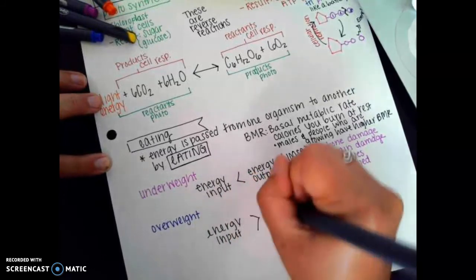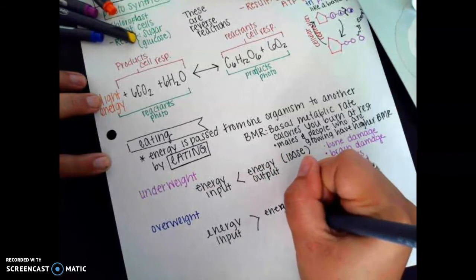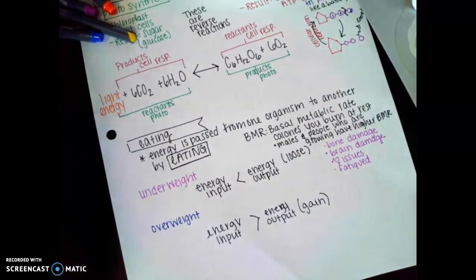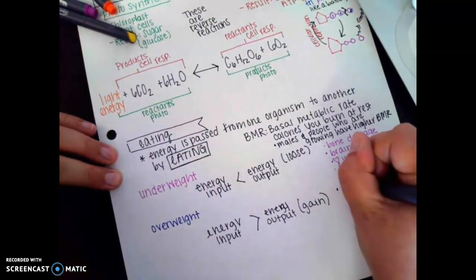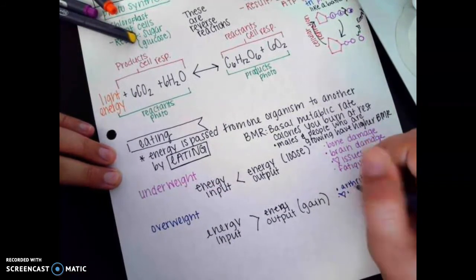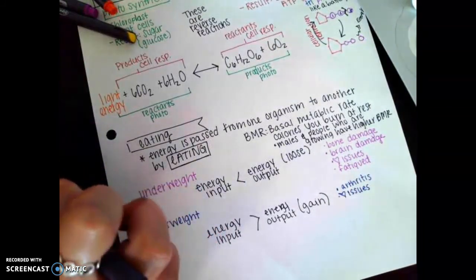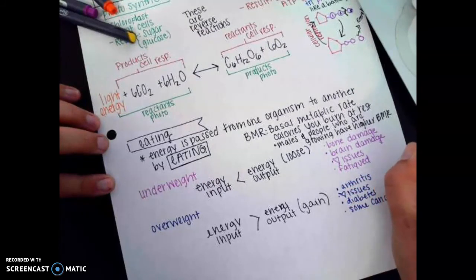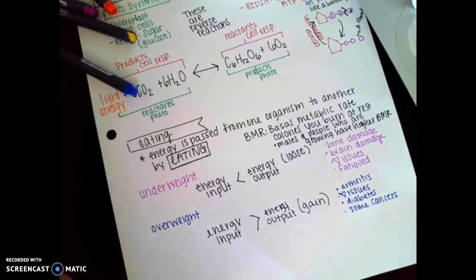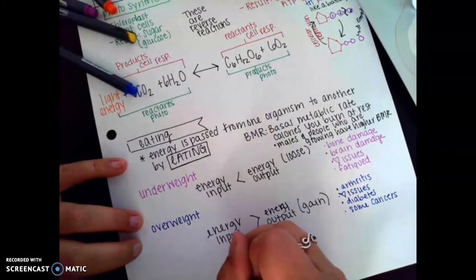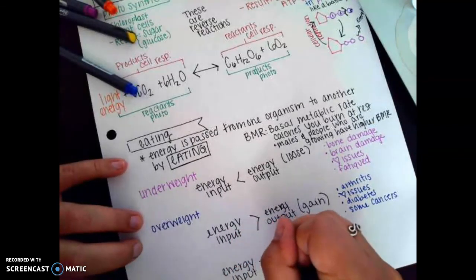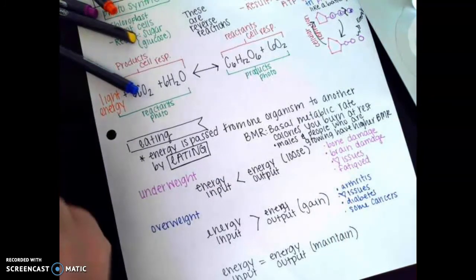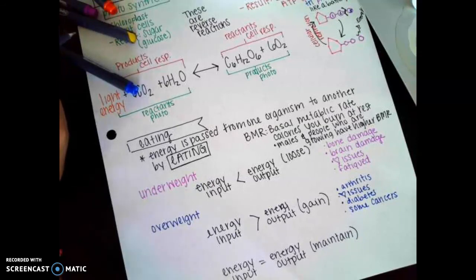Okay, now if our energy input is greater than my energy output, I'm going to gain weight. Some symptoms of being chronically overweight is arthritis. We can still have heart issues here. Diabetes and some cancers. And we said if our energy output equals our energy input, we are going to maintain weight. So let's write that down. Maintain. Very good. That's about all that we learned as far as our bioenergy unit.